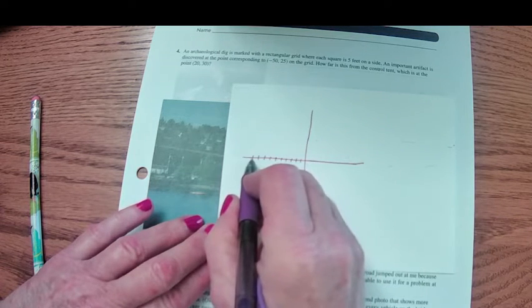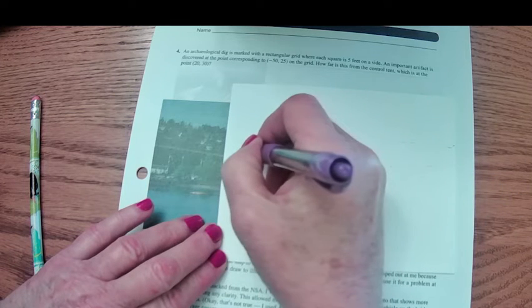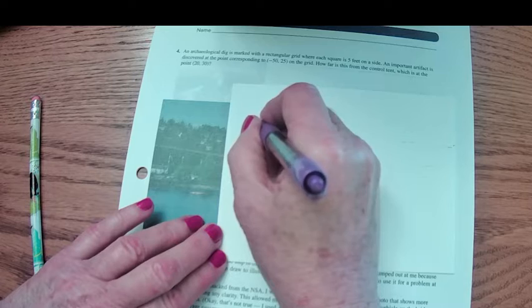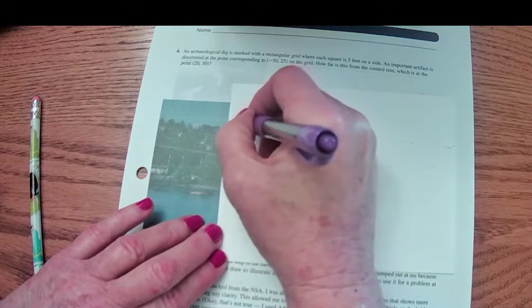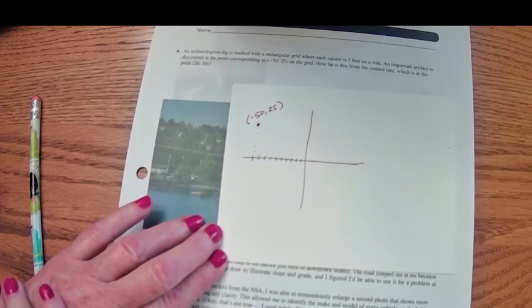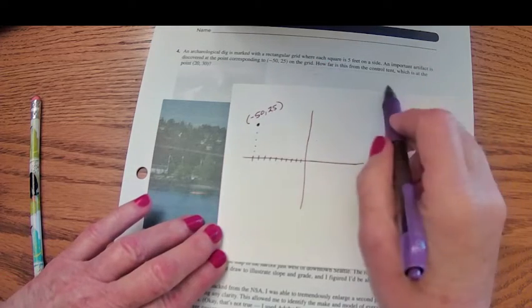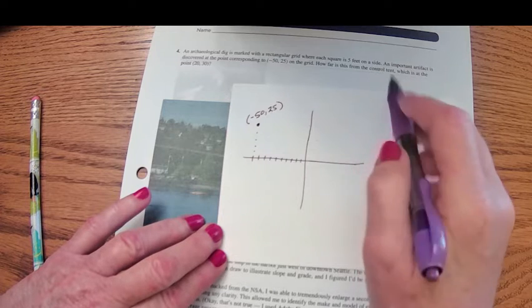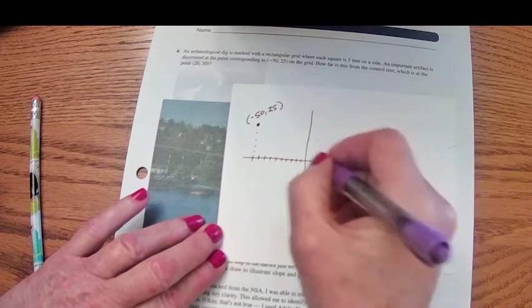Here's negative 50. 5, 10, 15, 20, 25. Here's the important artifact at the point negative 50, 25. And they tell us that the control tent is at the point 20, 30.